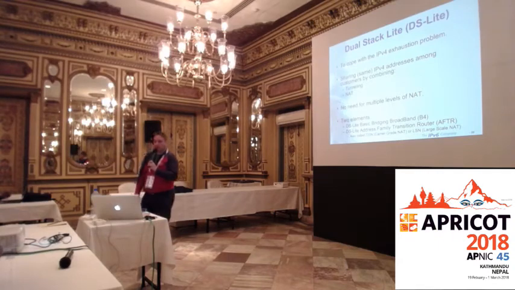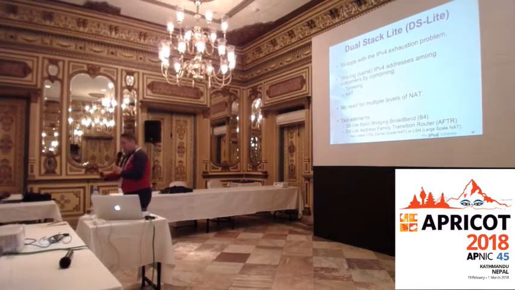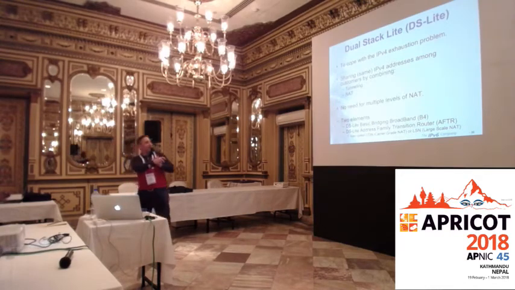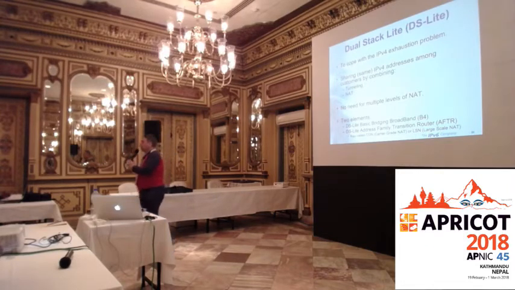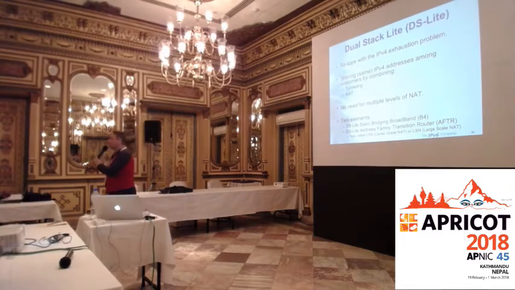And the way we do that is by converting the NAT box of the home user into a bridge, which we call DS-Lite basic bridging broadband. We call it abbreviated B4. Okay? And then we have the carrier grade NAT to do the NAT functionality at the ISP.